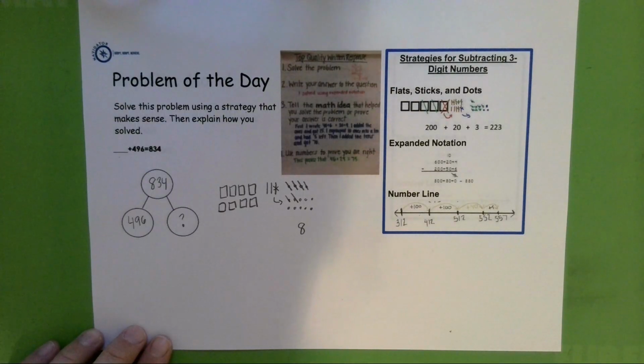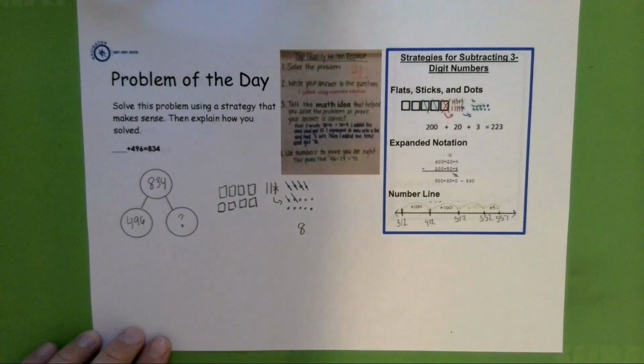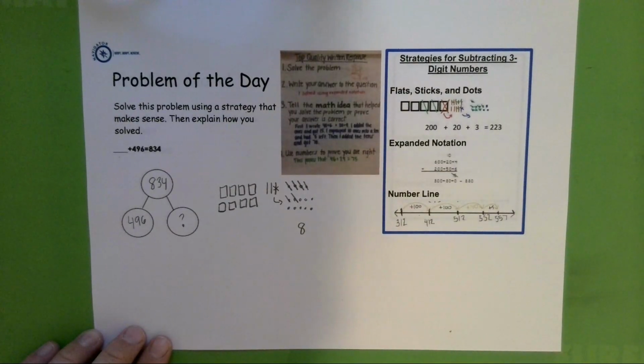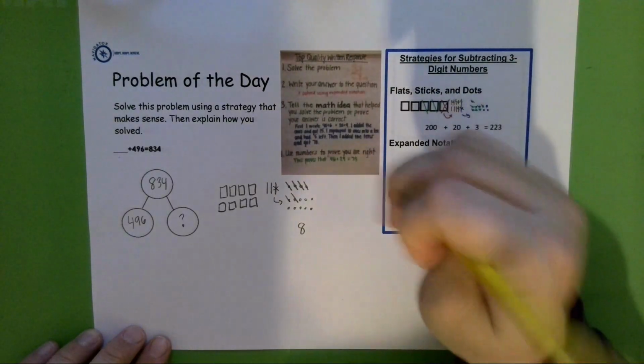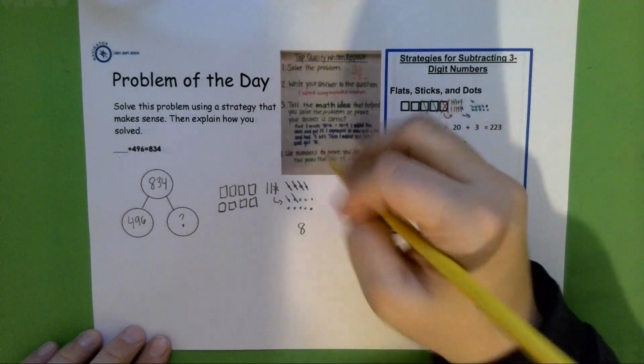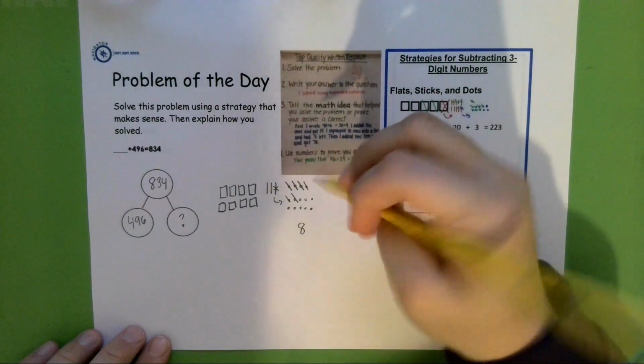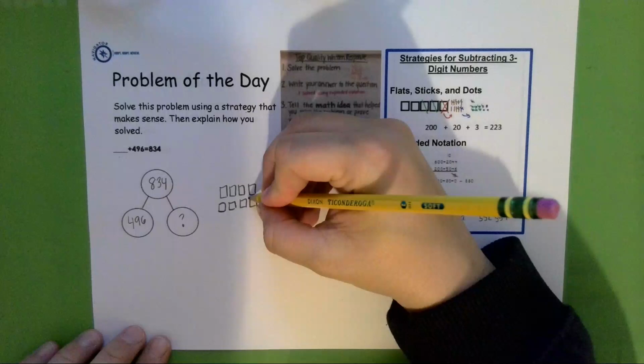Now let's subtract our tens. What do we need to do and why? Say it out loud. I bet you said we need to regroup 100 into 10 tens because we don't have enough tens to subtract 9 tens. Let's do it.